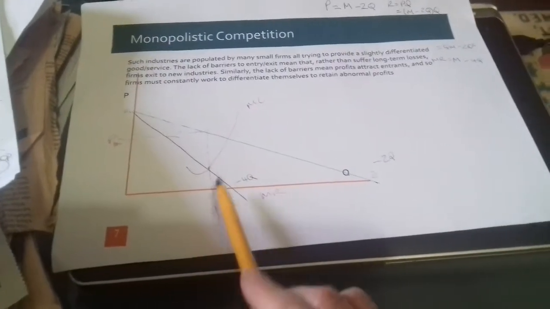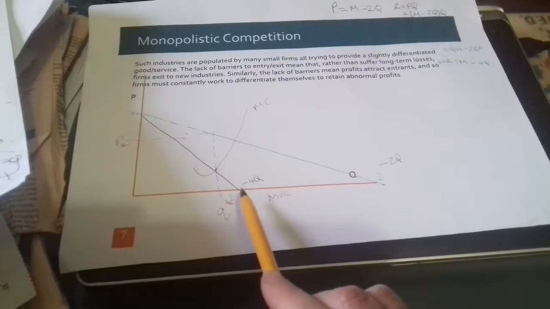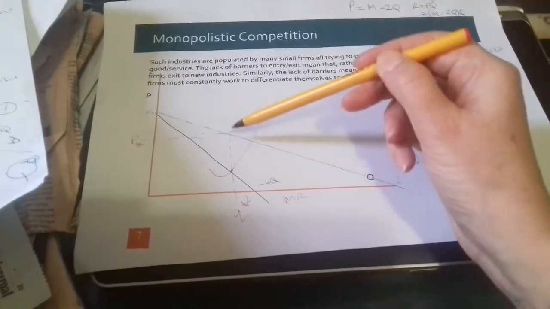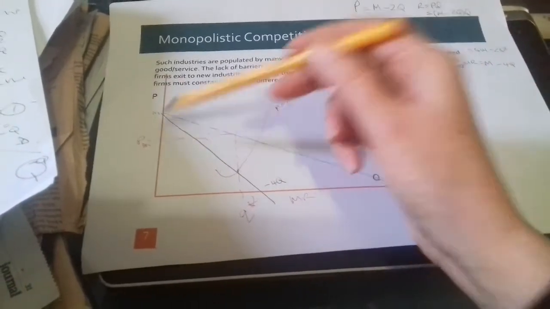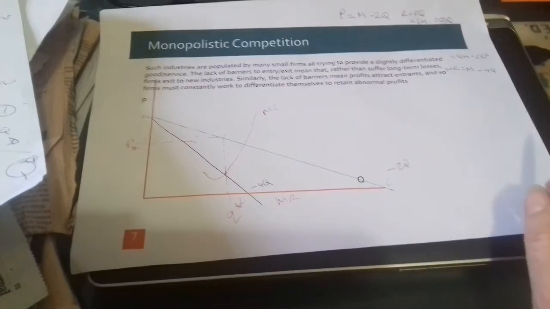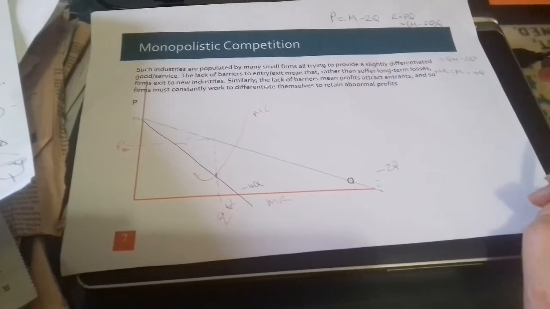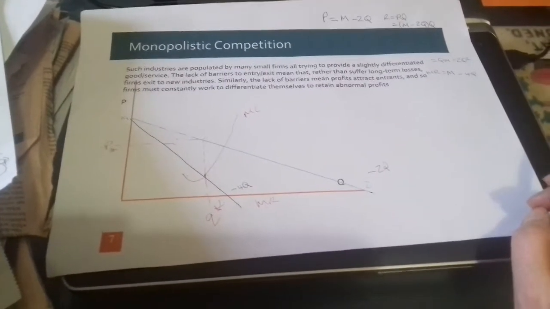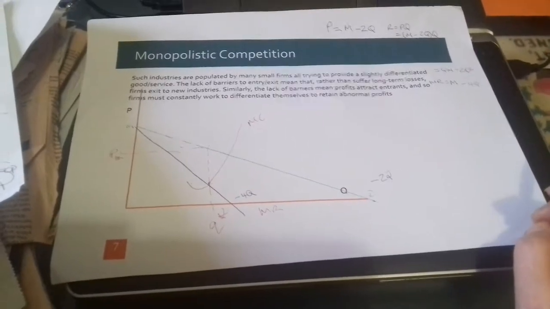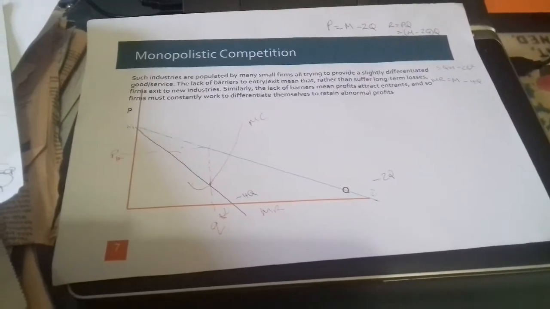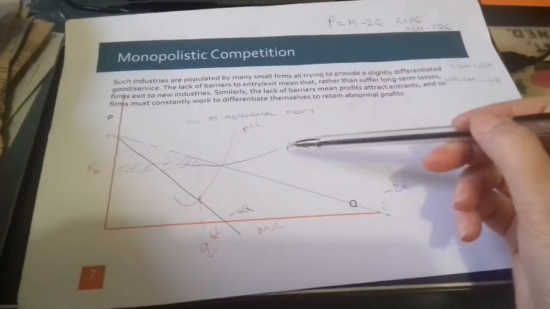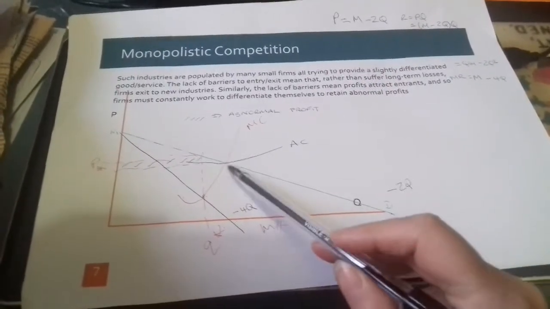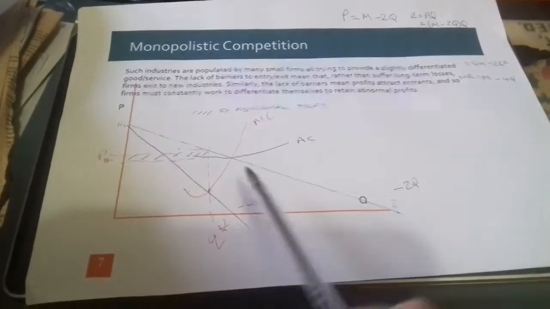So equilibrium output: marginal cost equals marginal revenue. Extrapolate up to the demand curve to find the equilibrium price. To identify whether there are abnormal profits and how sizable the abnormal profits are, we need to add in our average cost function. So we've added in the average cost function, remembering its lowest point is where it intersects marginal cost.